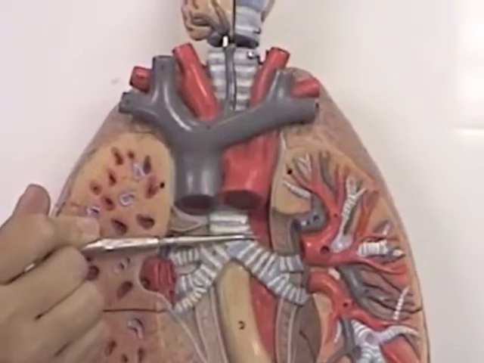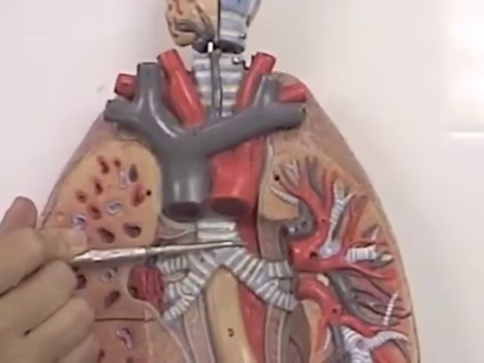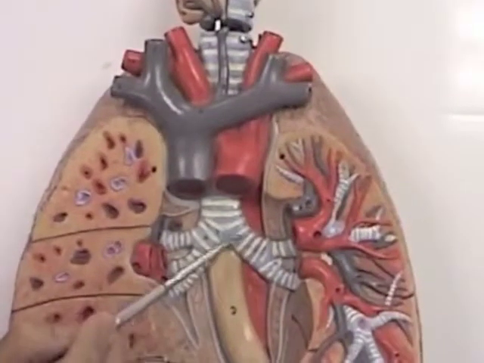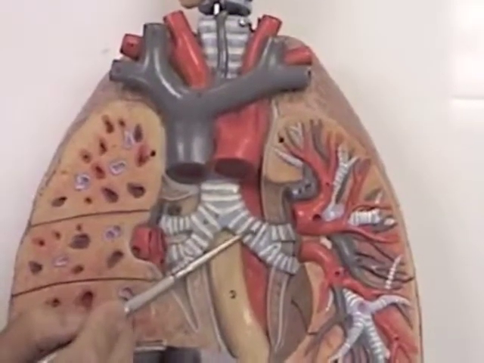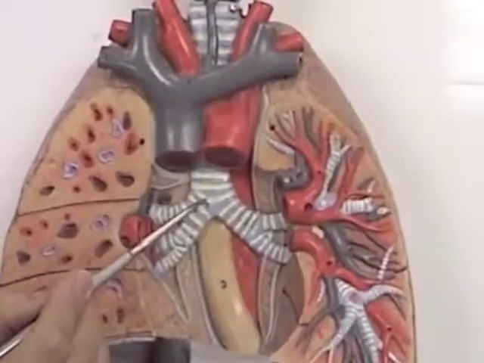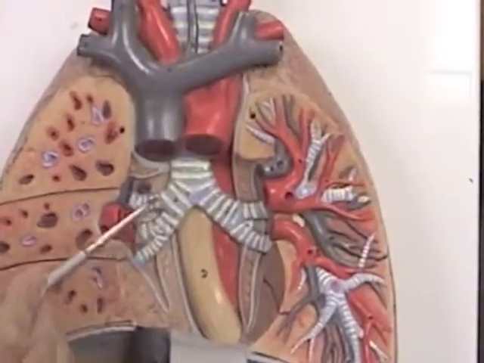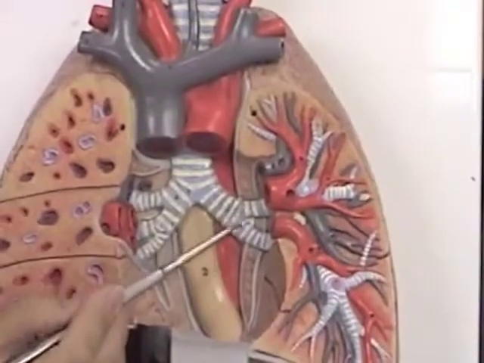Where the trachea divides into left and right halves, they become the bronchi. So here is primary bronchi. Primary bronchi are what branch from the trachea. So the right primary bronchus is from here to here. The left one is from here to here.